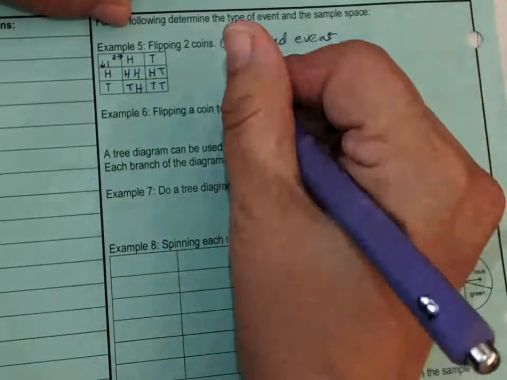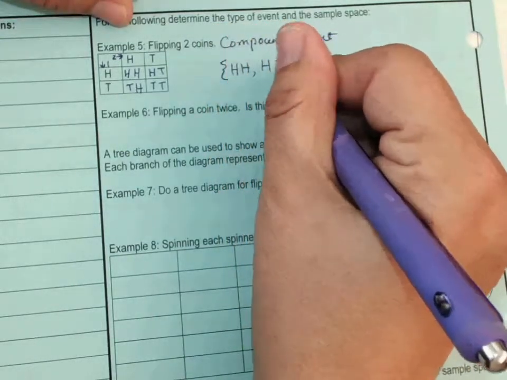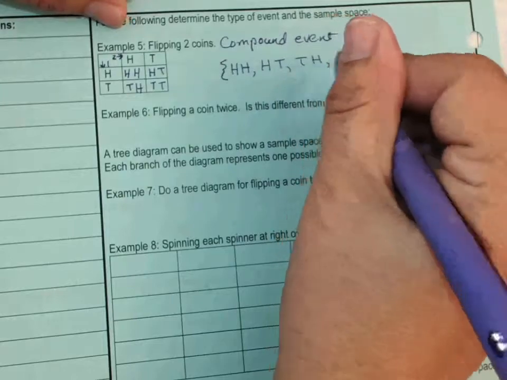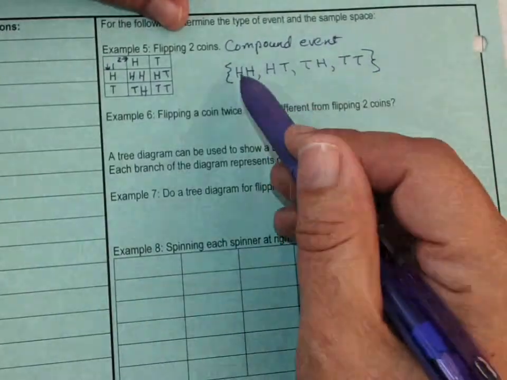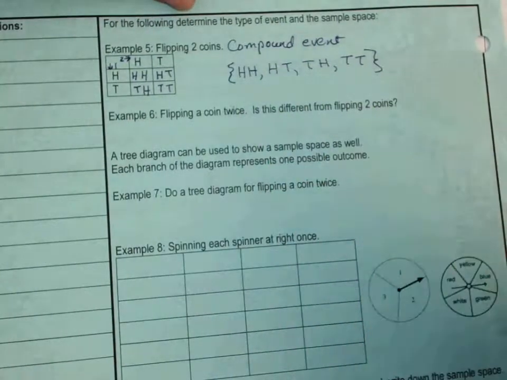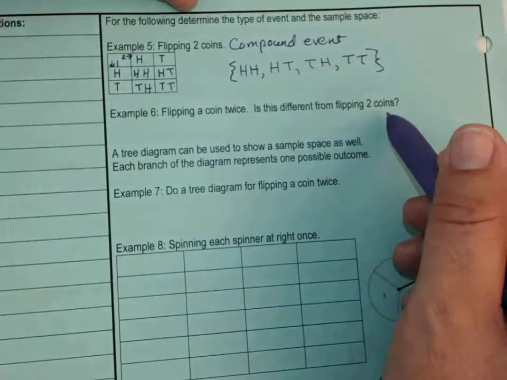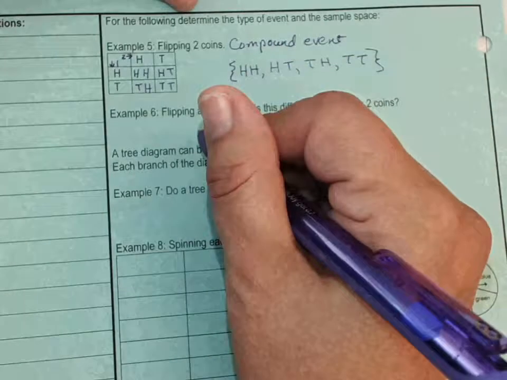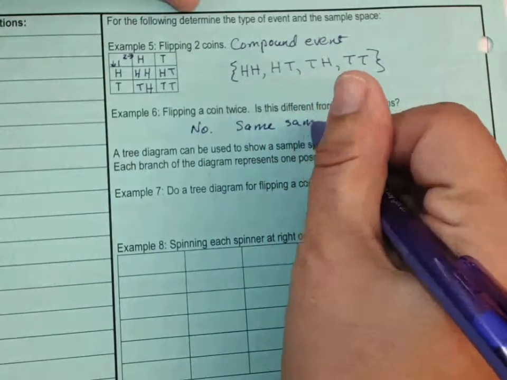So my sample space would be heads, heads, heads, tails, tails, heads, and tails, tails. So I prefer to write my sample space with capital letters when I'm using initials. All right, so flipping a coin twice. Is this different from flipping 2 coins? No, it's not really. They're going to have the same sample space.